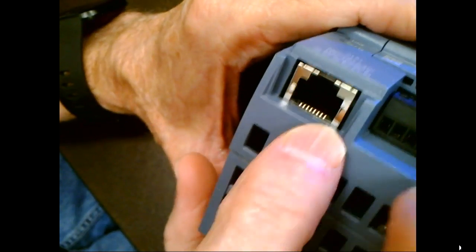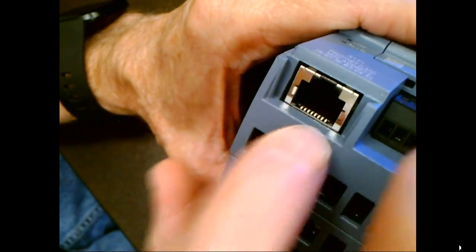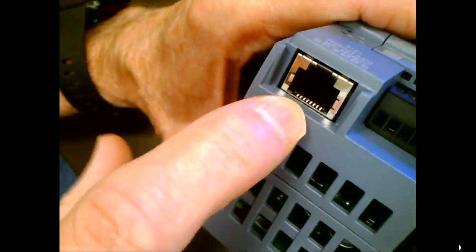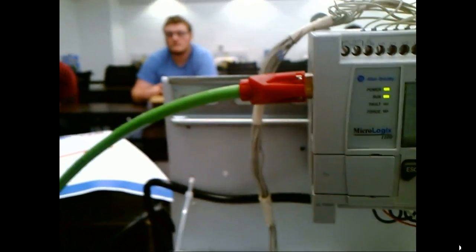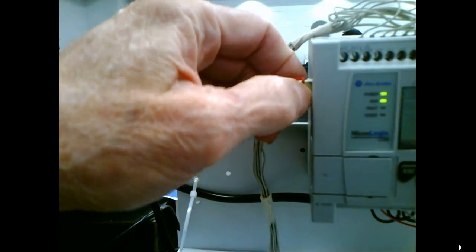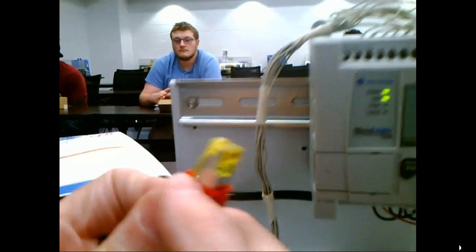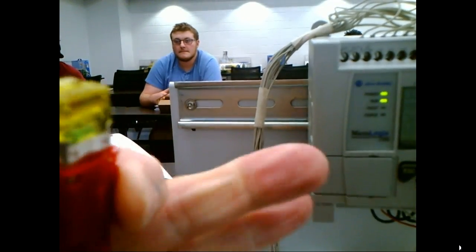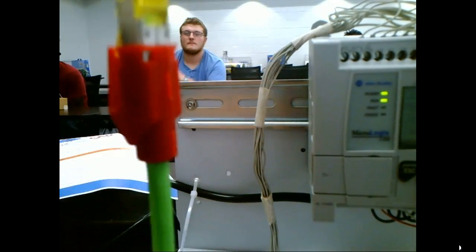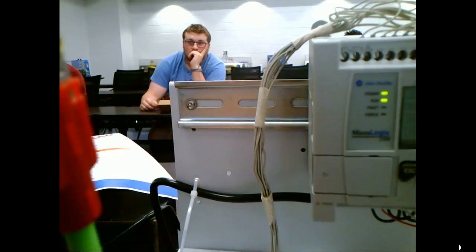Now the only interface we have for this guy is Ethernet IP, or Profinet. This is Siemens, they call it Profinet. So what we're going to do in this class is let you actually build the cable. This cable right here is very expensive. We have two types of cables. We use what we call twisted pair cables. This is called a shielded twisted pair. That's why it's got this big old metal thing on the end. It's an industrial grade cable.